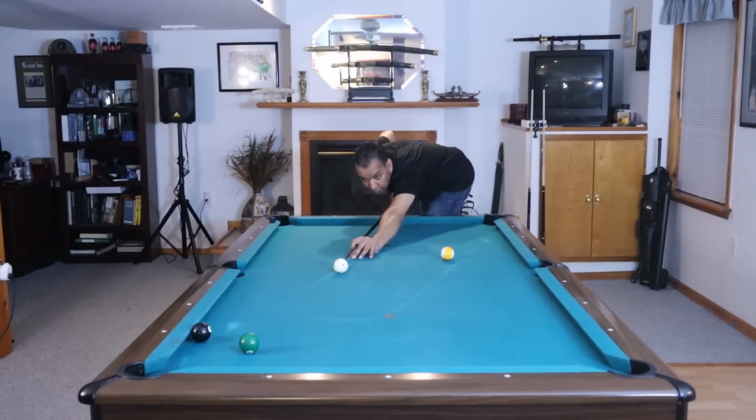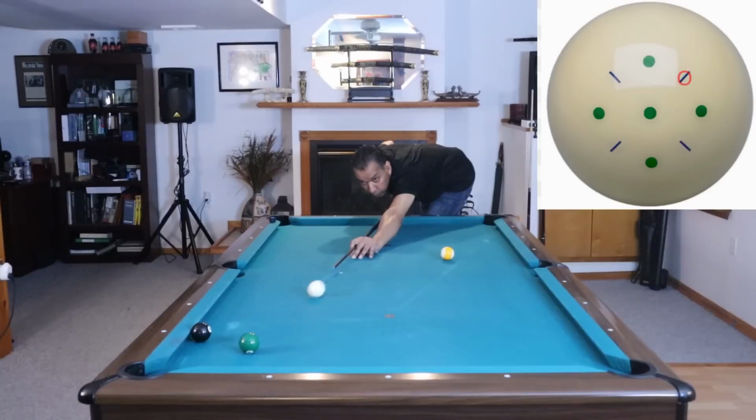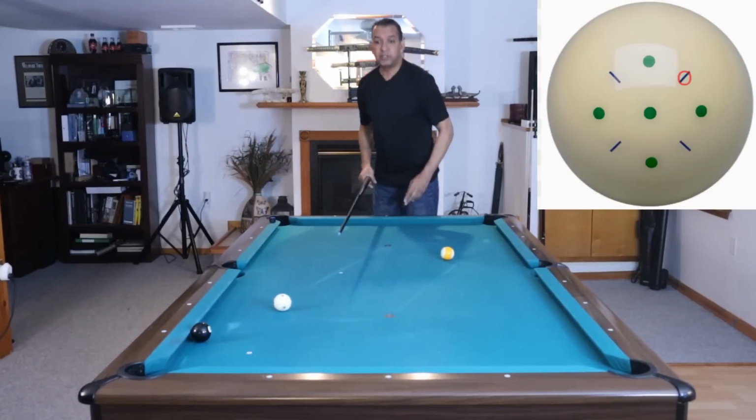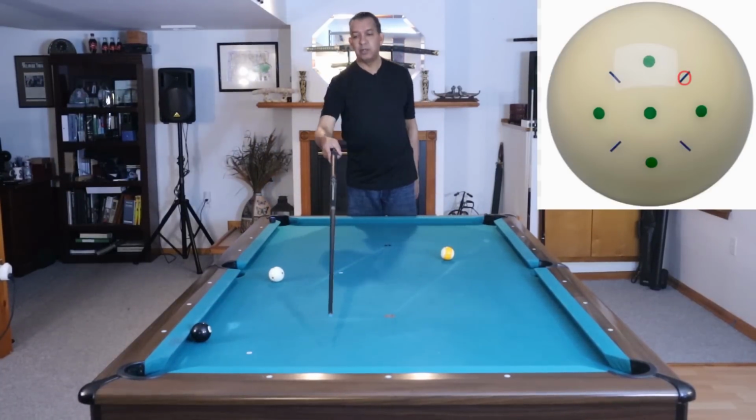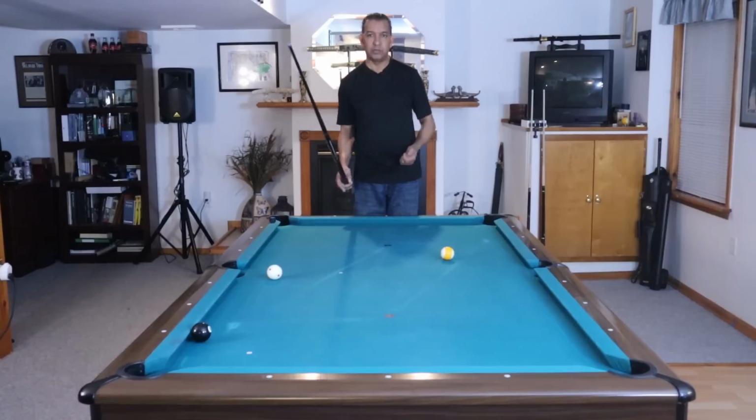High, a good follow through, guys. And you can see the cue ball came off of here and went backwards, putting us on the 8.